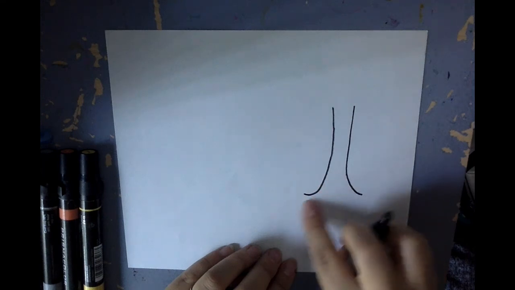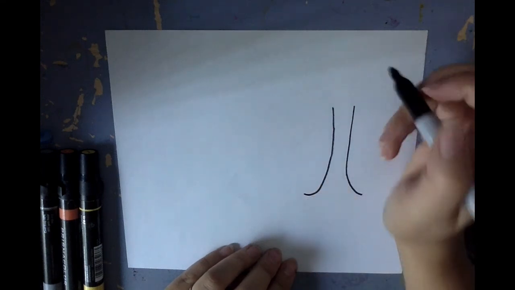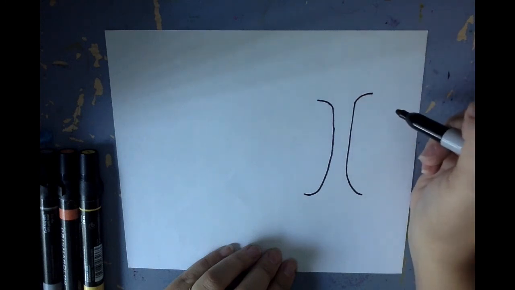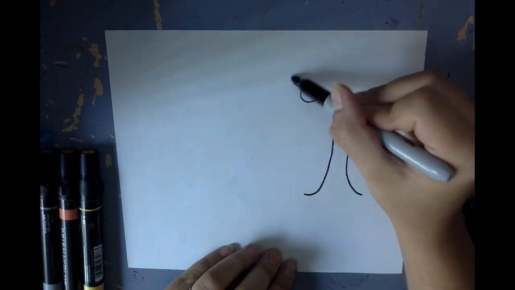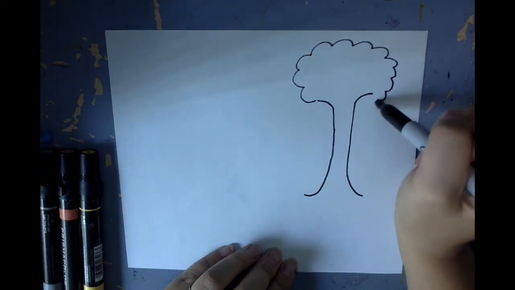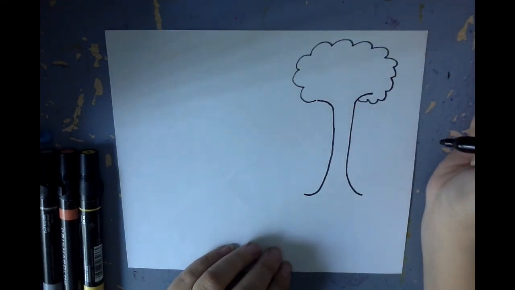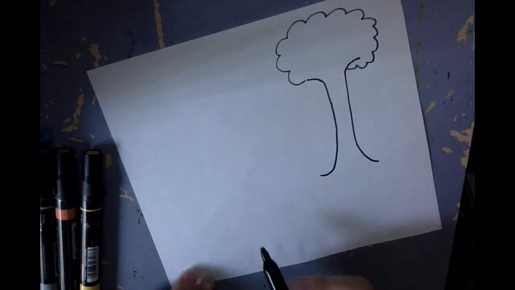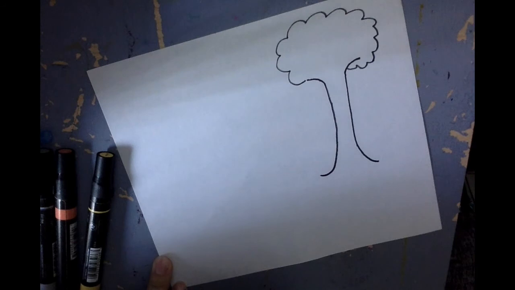That way it looks like the trunk is bigger at the bottom. Now at the top, we're going to do some curved lines going up. And then we're going to do a little bumpy line in a circle, kind of like with our alien, around it.